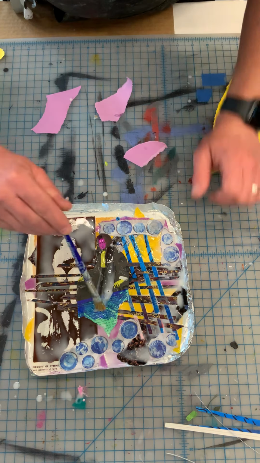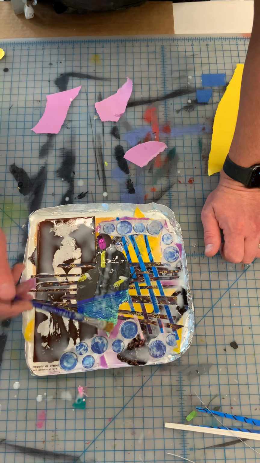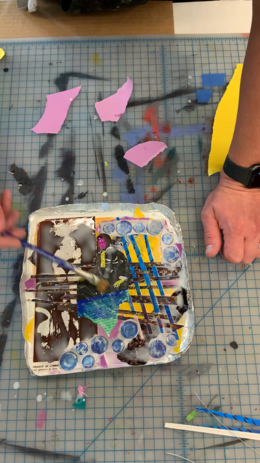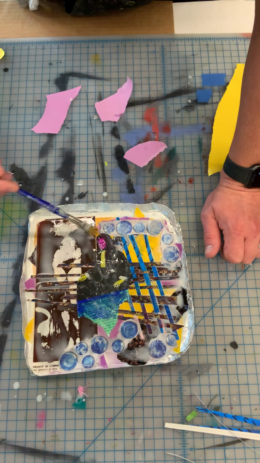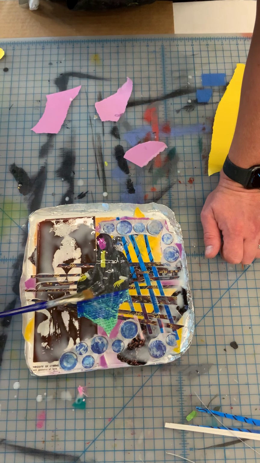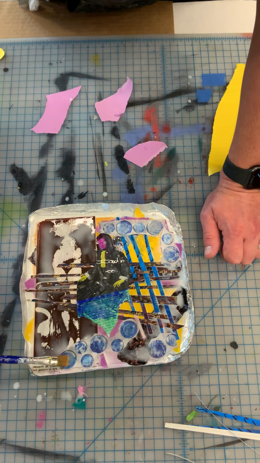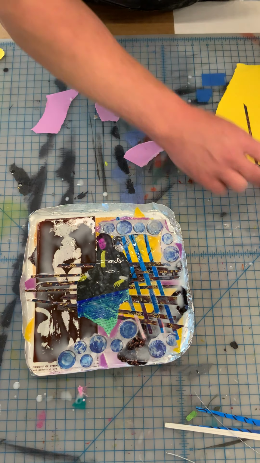Probably need to add a little bit more glue to the top of this. It's important to make sure there's glue on top. And we poured all that glue over everything, so it's under everything, so it's gonna create a nice strong handmade paper.